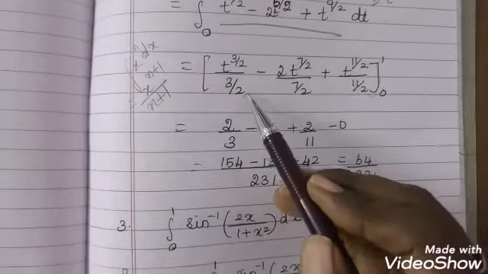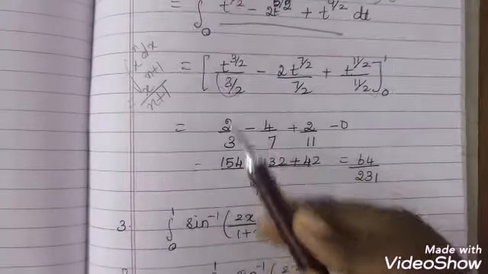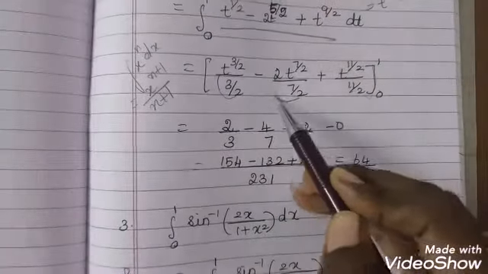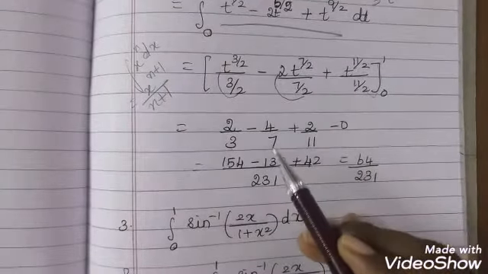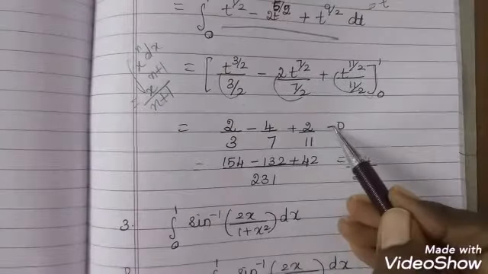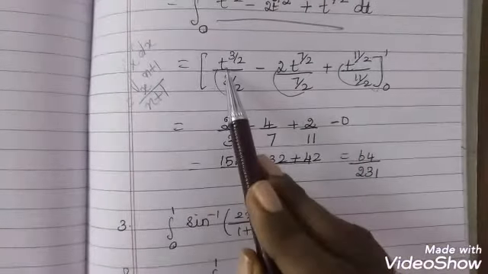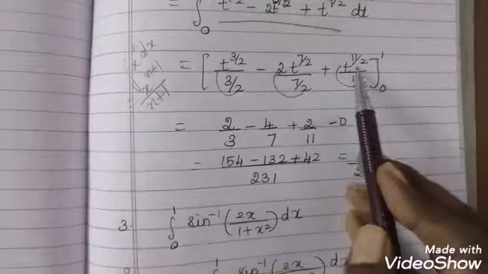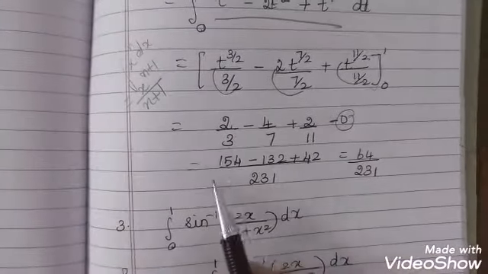So I'll have to just write the reverse of it. What will I get here? It's nothing but 2 by 3 minus, this goes up, you will get 2 into 2, it's nothing but 4 by 7. Here again when it goes up, it's nothing but 2 by 11 minus the lower limit. Lower limit for whatever I substitute is 0, 0, 0. So what will I get here? It's nothing but equal to 0.